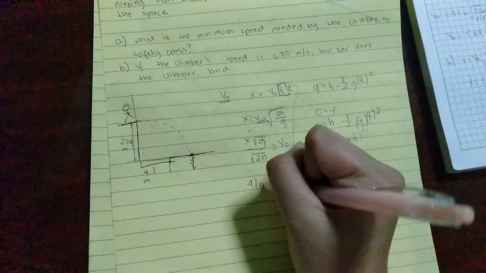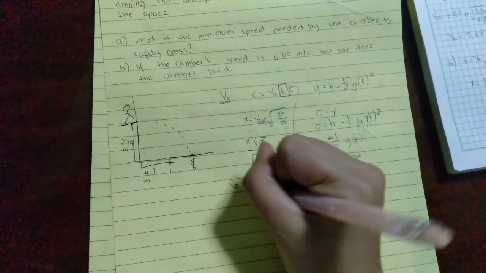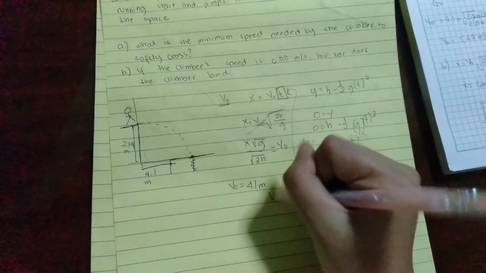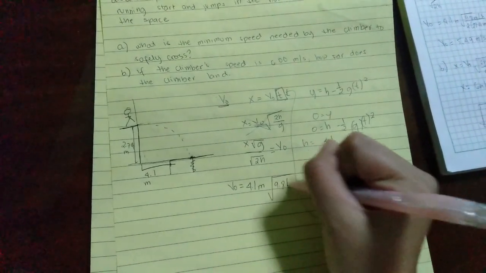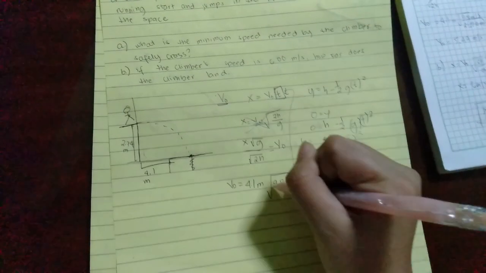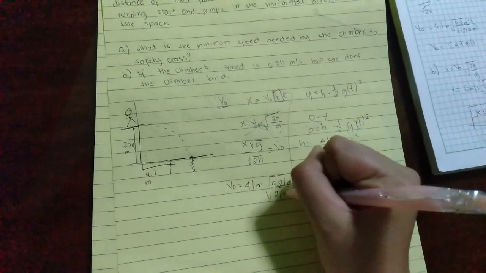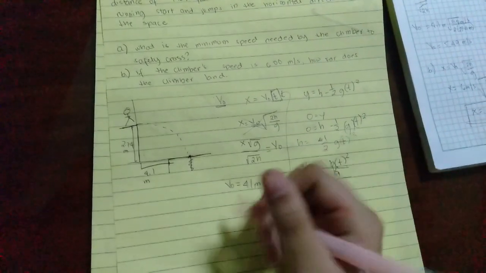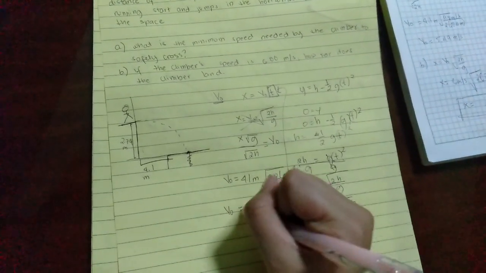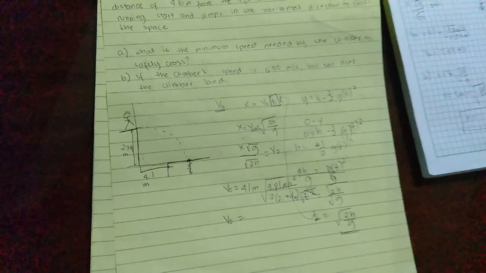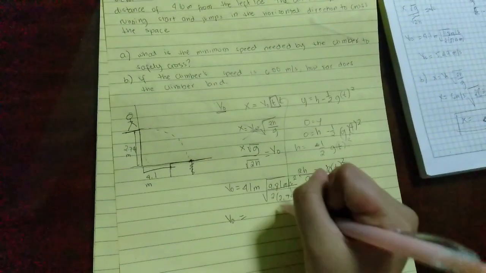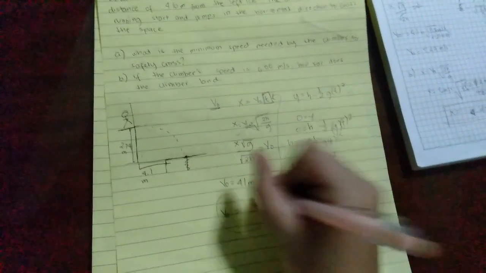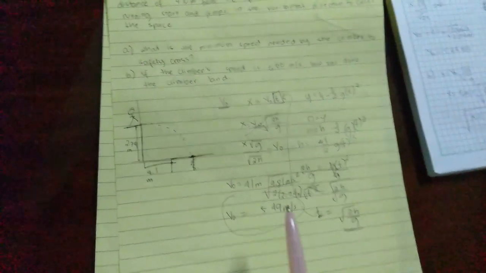Magiging 4.1 meters. Velocity is equal to 4.1 meters multiply by the square root of 9.81 meters per second squared over 2 times 2.74 meters. And the velocity, pag kinompute, ang makukuha natin, the minimum velocity needed by the ice climber is 5.49 meters per second. That's the answer for letter A.